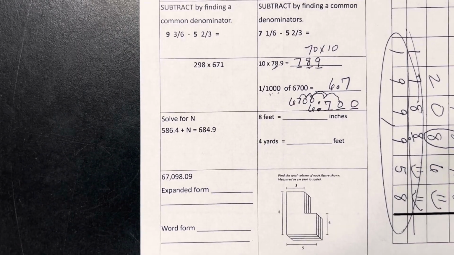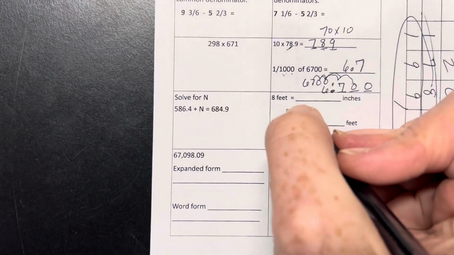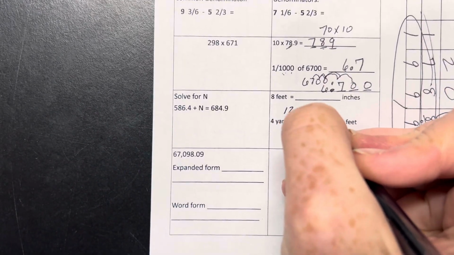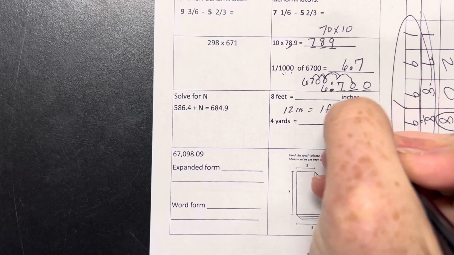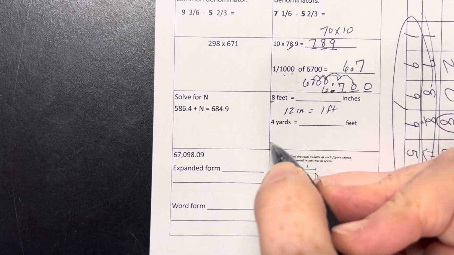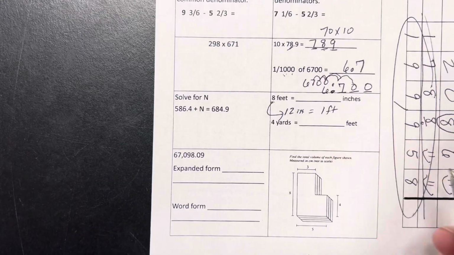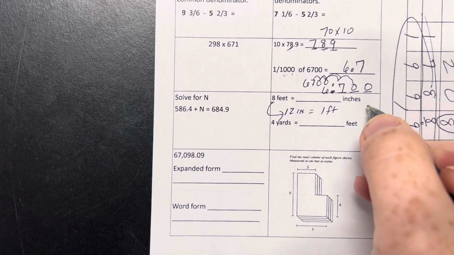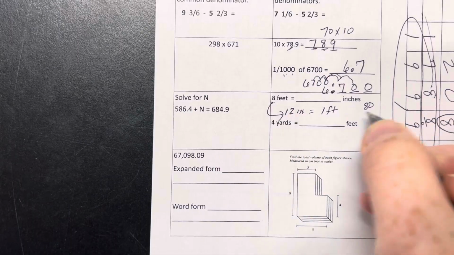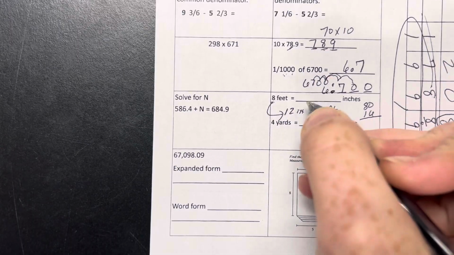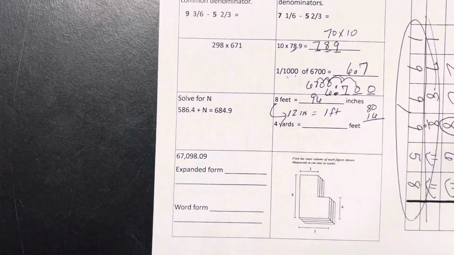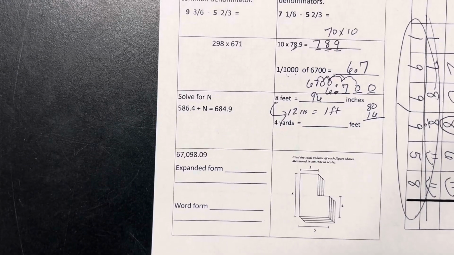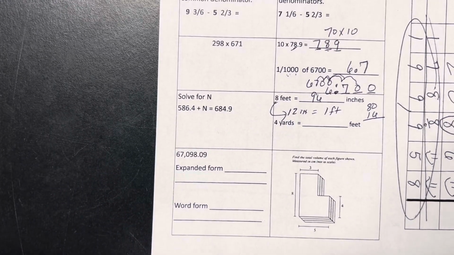All right? Okay. Feet and inches. How many inches are in 1 foot? Hopefully you're telling me 12. Okay? 12 inches equals 1 foot. So if I have 8 feet, it would be 8 groups of 12. Decompose it. 8 times 10 is 80. 8 times 2 is 16. Put them together and you have 96.